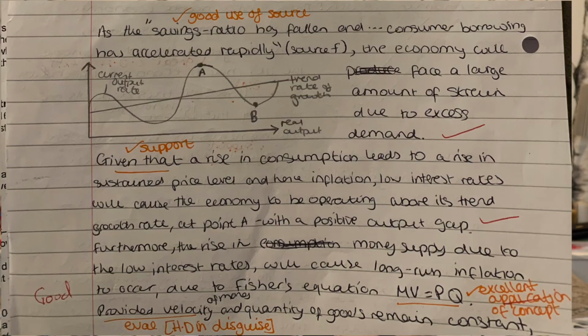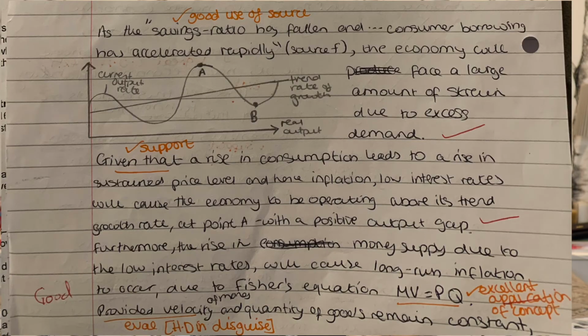Furthermore, the rise in money supply due to low interest rates will cause long-run inflation to occur due to Fisher's equation, MV equals PQ. Again, exceptional application of concept. Provided the velocity of money and quantity of goods remain constant, that is a "however it depends on" in disguise, okay? Because sometimes so many "however"s can get repetitive. I just said "provided that" instead this time.